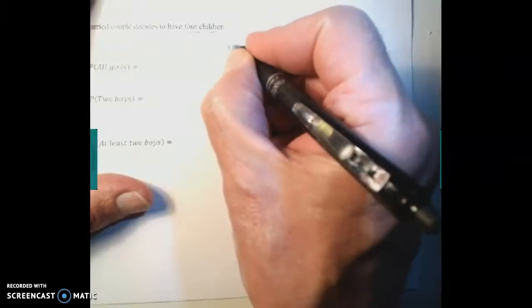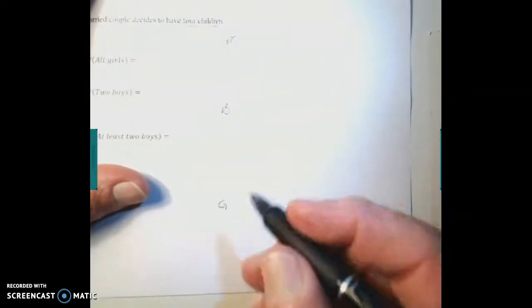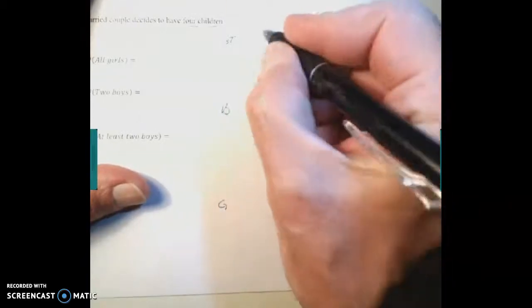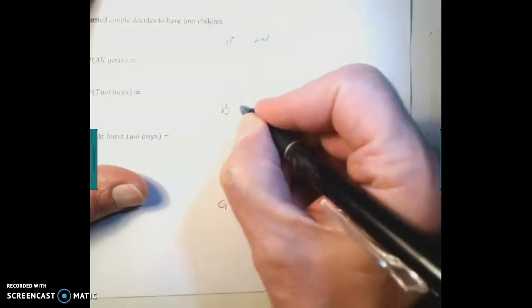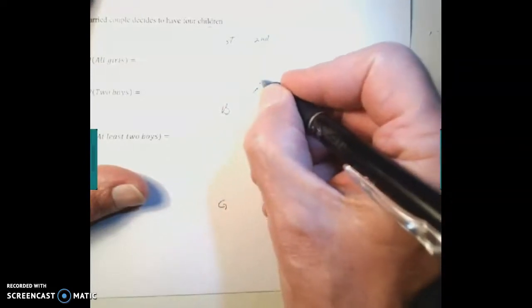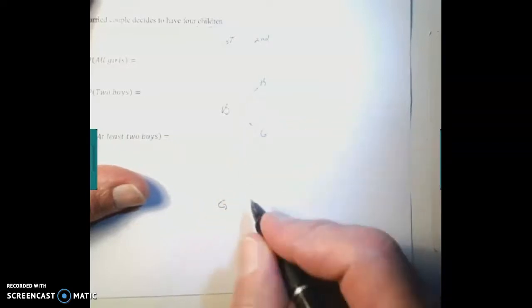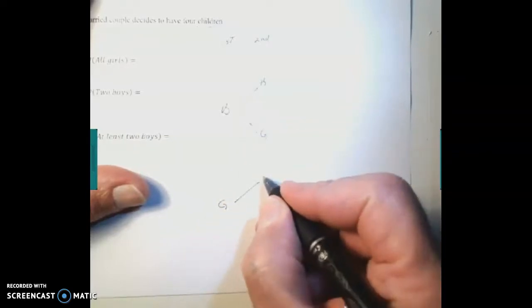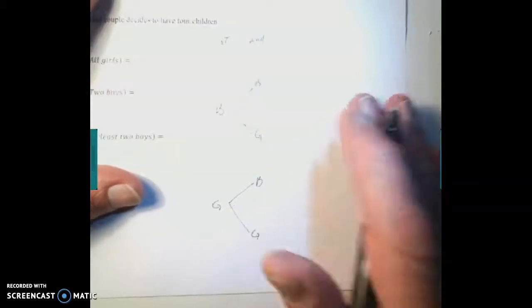The first child could either be a boy or a girl, and I'm spreading them way out so that I give myself plenty of room to branch out. The second child, after having a boy, you could have a boy, you could have a girl. After having a girl, for the second child, you could have a boy or you could have a girl.